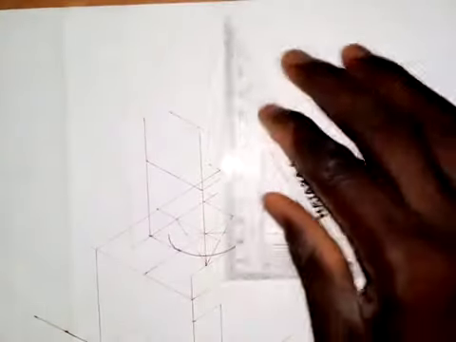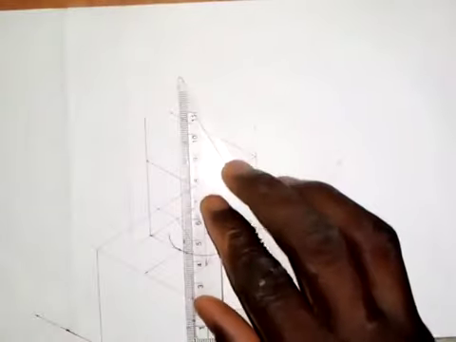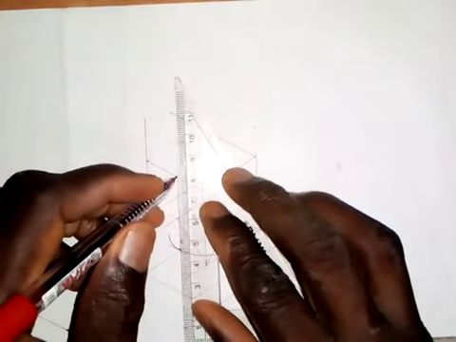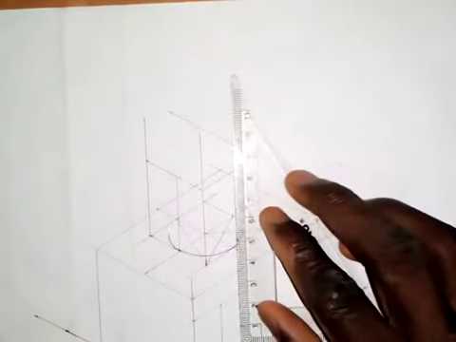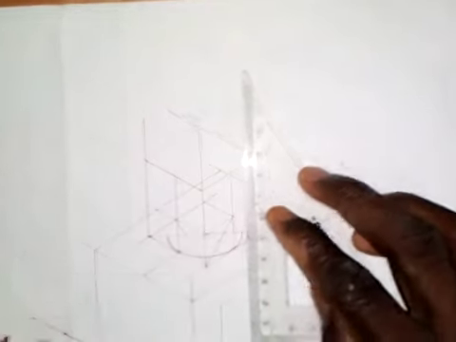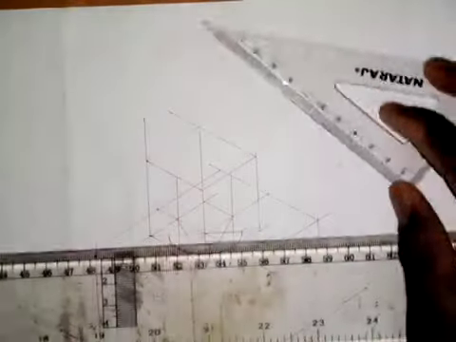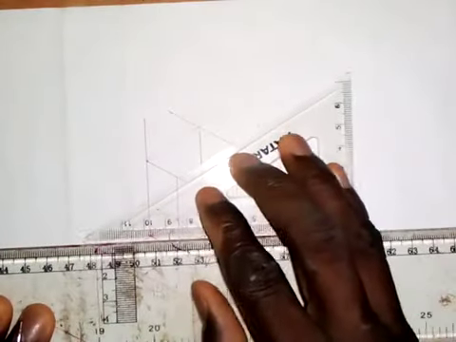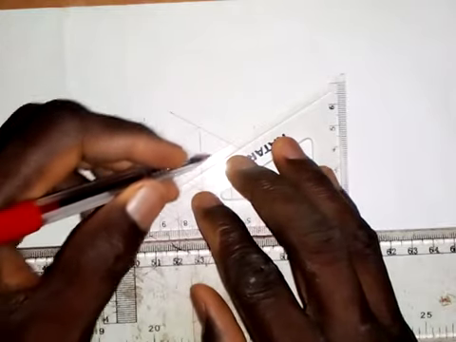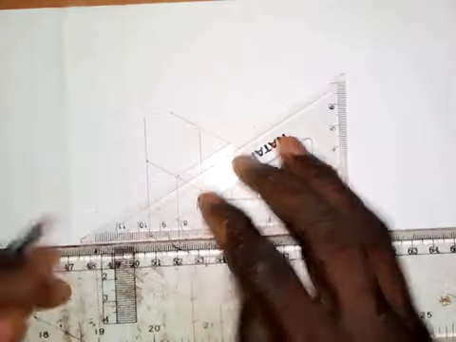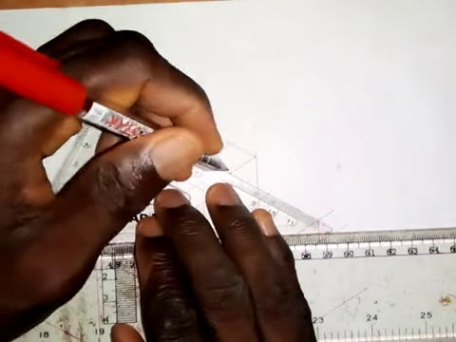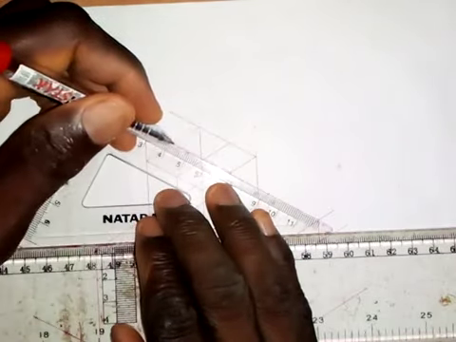So I need to get the midpoint of this. All I need to do is to transfer this point, take it up like this, and also the midpoint that we have here, I will take it up here. Next thing that we are going to do is to transfer this point here to the other side, and I'll also transfer this point to the other side. Okay, so we have this.